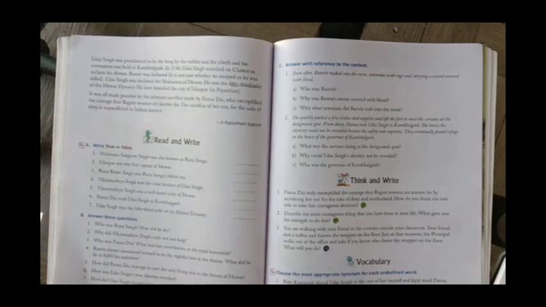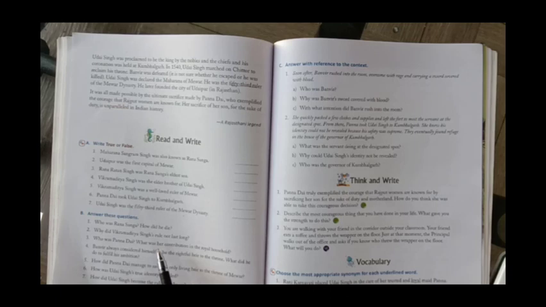Okay. So this is what you can write. You can say that he belonged to the Sisodia clan of Rajputs. He ruled Mewar from 1508 to 1528. Next one is, how did he die?